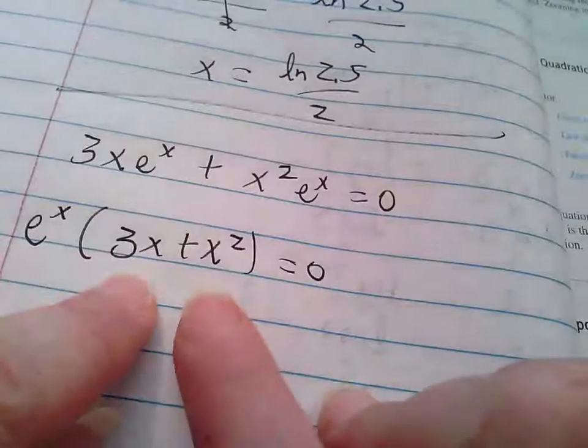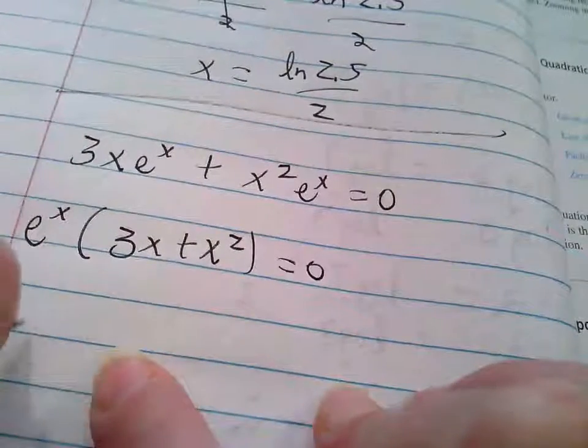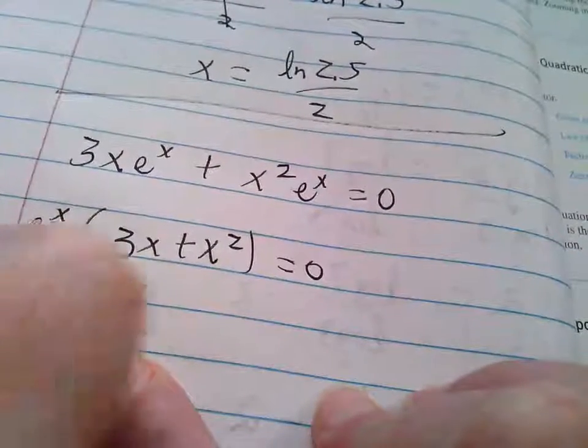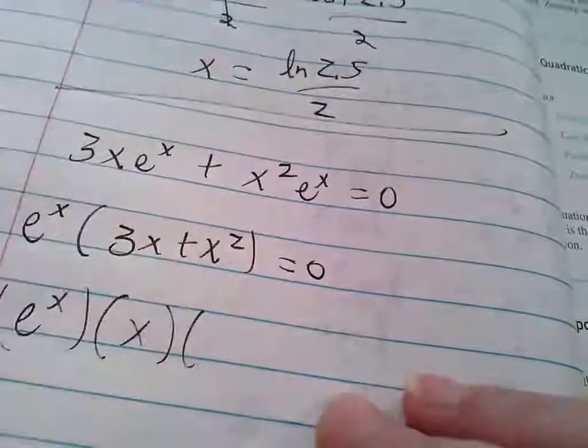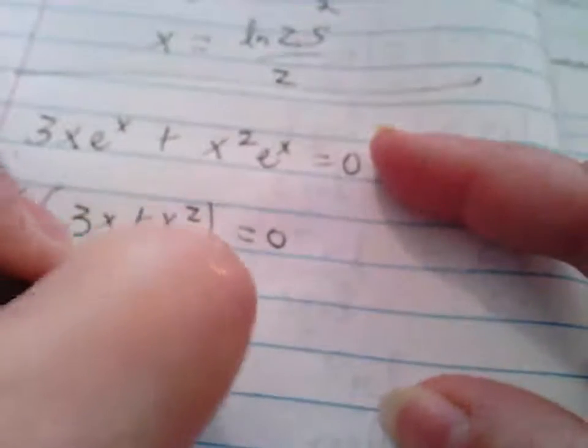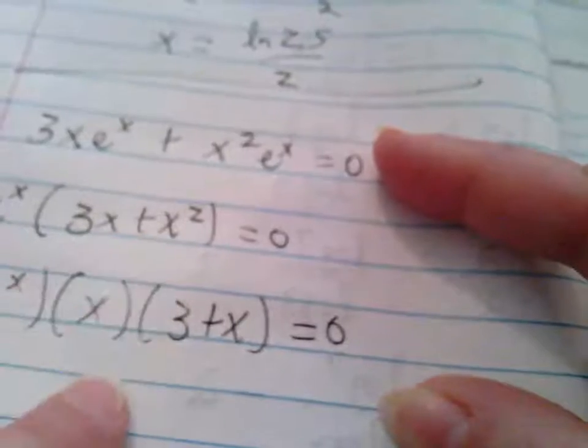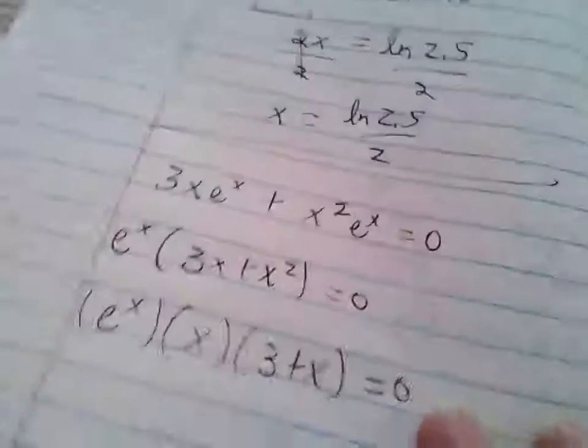Okay, and then I can factor a GCF out of this thing. So I've got e to the x times x times what? If I factor out that x, I've got 3 plus x. Okay, so I've just factored a GCF there. I thought that would be a little nicer than factoring a quadratic.